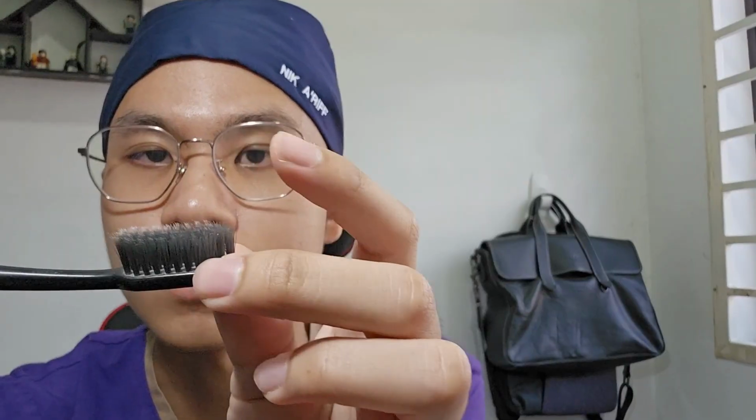Next, we have a soft bristle toothbrush. You can see the bristle is very soft. It is important for you to use the soft bristle toothbrush so you can reach the pocket between your teeth and gums, and it won't irritate your gums. Next, we have a single tufted toothbrush. This single tufted toothbrush we can usually use for, for example, the area that is hard to reach, like the back of our mouth.